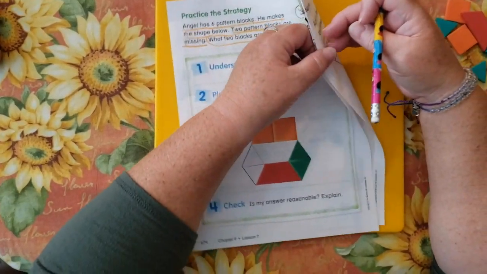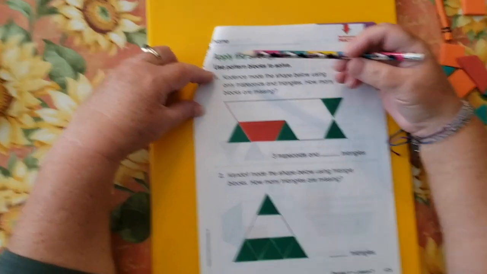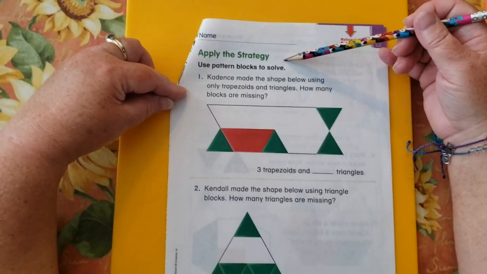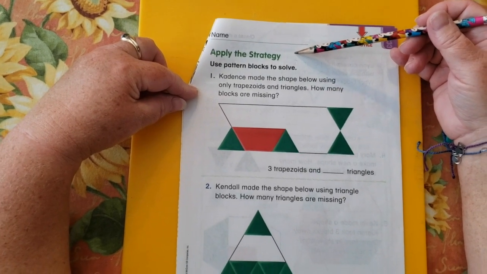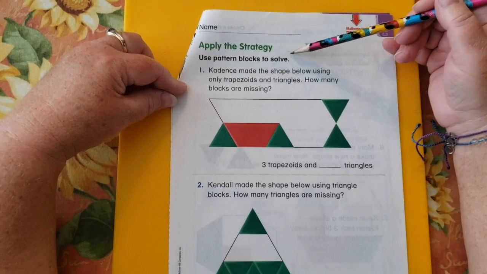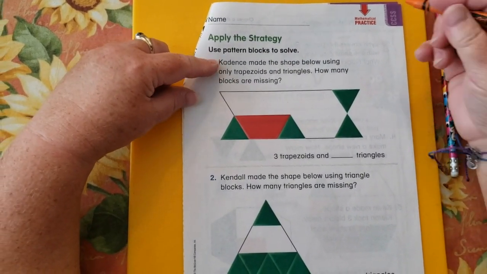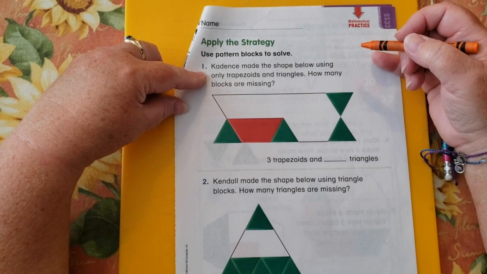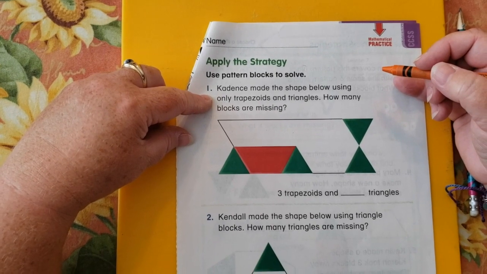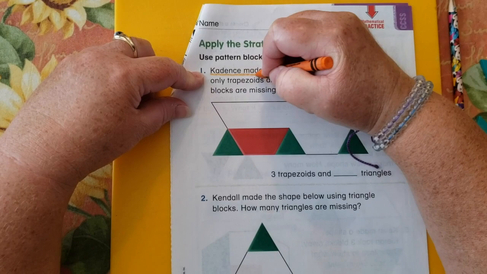Now we're ready to look at on my own. Cal, would you like to come with us? Apply the strategy. Oh, it doesn't say on my own. So I guess we're supposed to do this together. Use pattern blocks to solve. Okay, let's get our crayon ready. Cadence made the shape below using only trapezoids and triangles. Well, that's important.